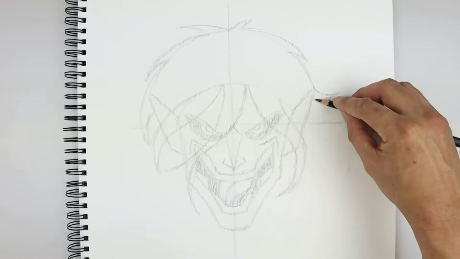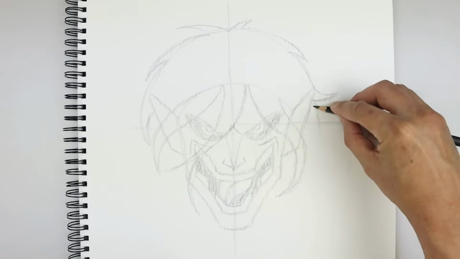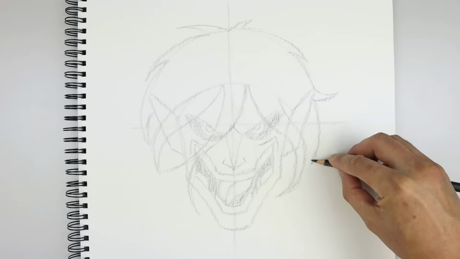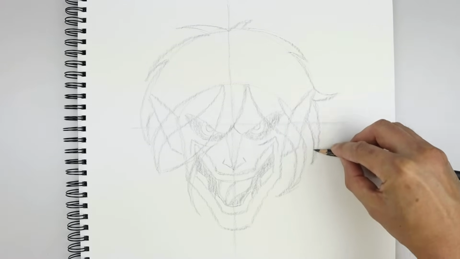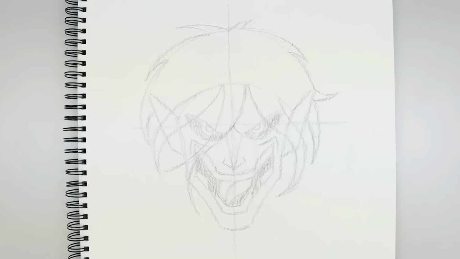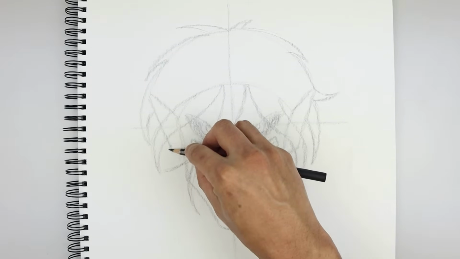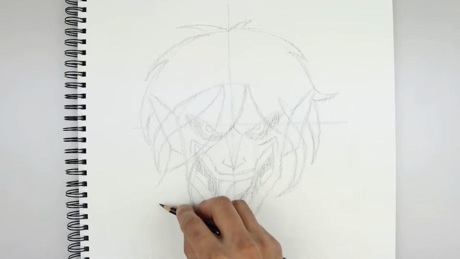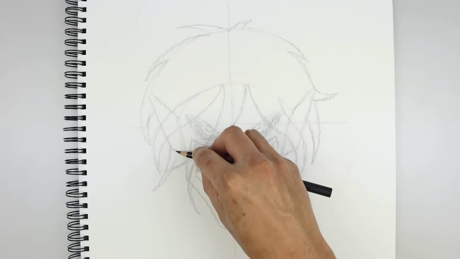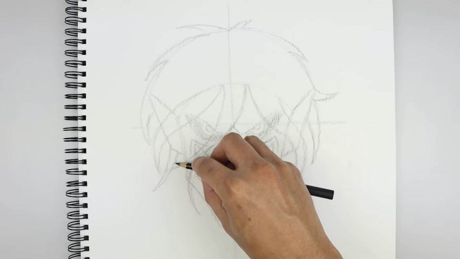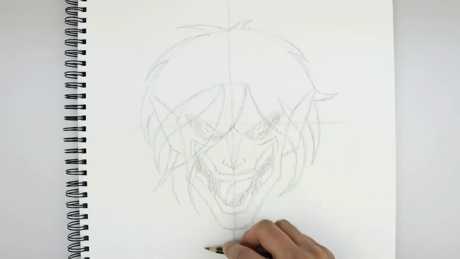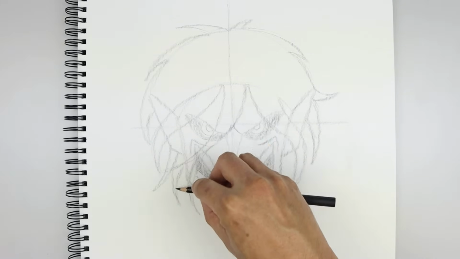And we'll add a couple more strands. Going out and then in, back up towards the top. Let's add a little bit more hair in behind the head. Starting from the side of the ear, come down, then out, taper that back up, go out and in, and back up towards the top of the head.